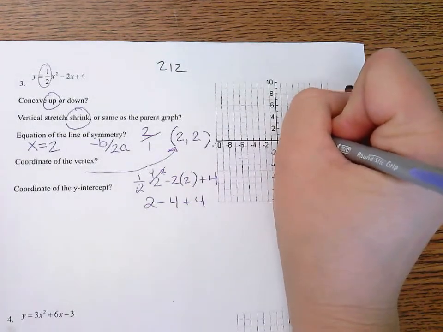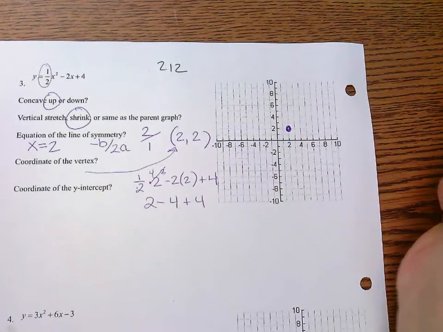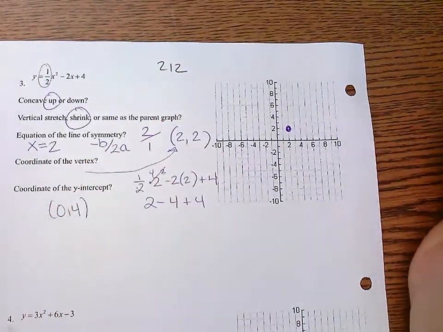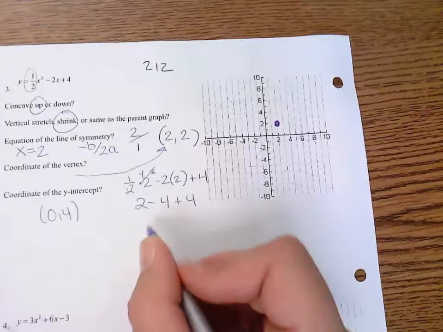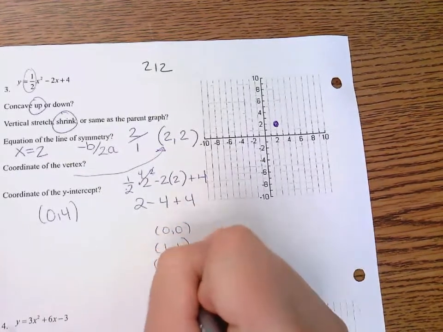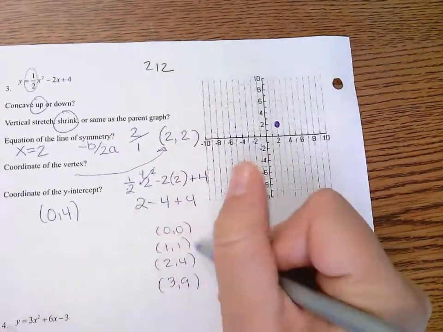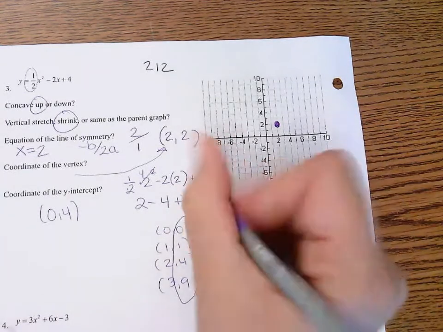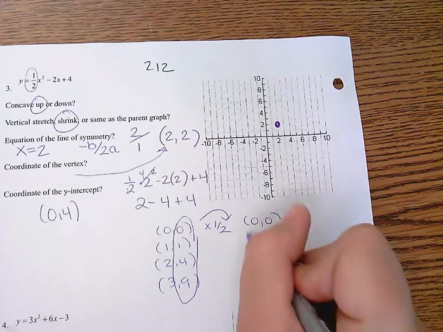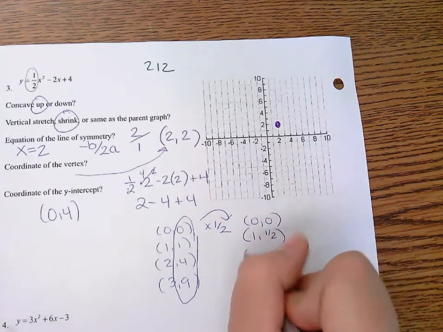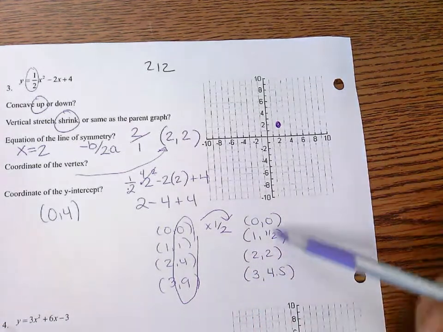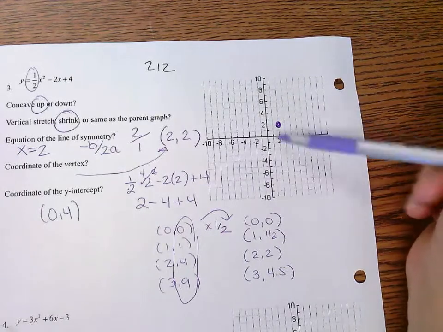2, 2. All right, so how do I find the y-intercept? I look at the c value, so 0, 4. So let's see if we can get to 0, 4. So I wanted to review, if I have the points 0, 0, 1, 1, 2, 4, and 3, 9, if I multiply all the y values times 1/2, that's how I'm going to get my shrink. So 0, 0, 1, 1/2, 2, 2, and 3, 4.5. This is the pattern that I'm going to use for my graph up here.